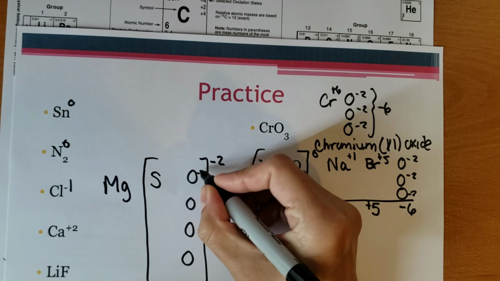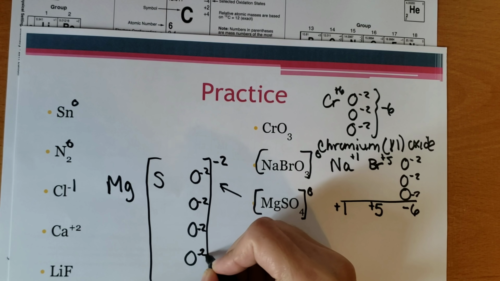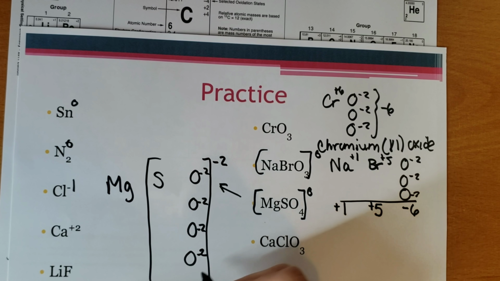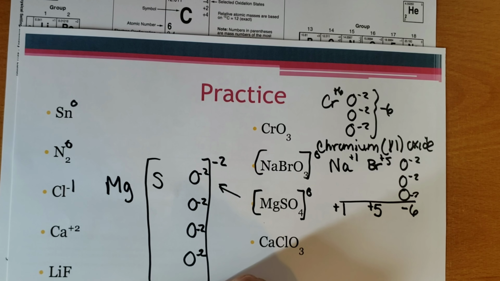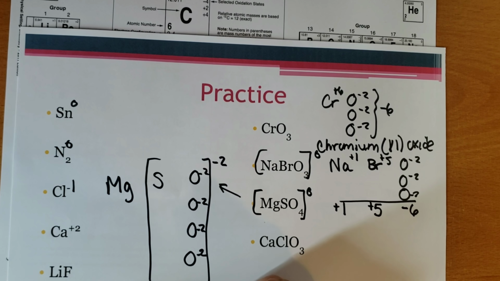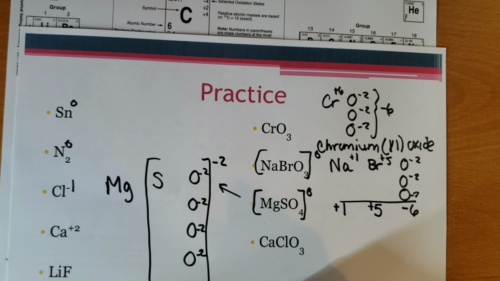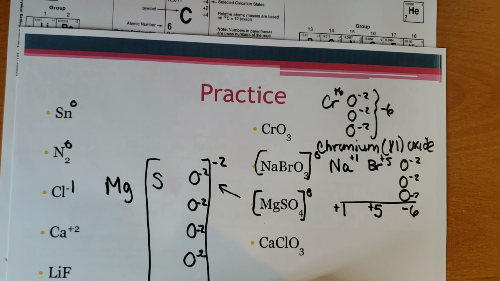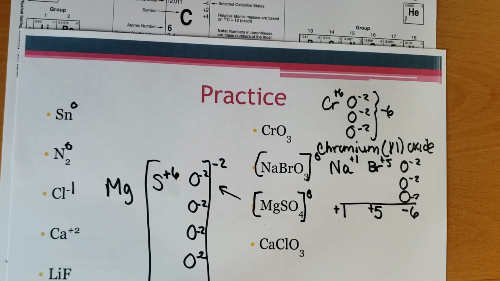I know each oxygen carries a charge of -2. So I have to ask myself, what is the single charge that the sulfur must have to counter out the -8 from the 4 oxygens to equal -2? In this case, sulfur has to be +6.